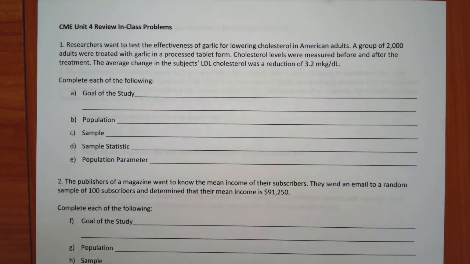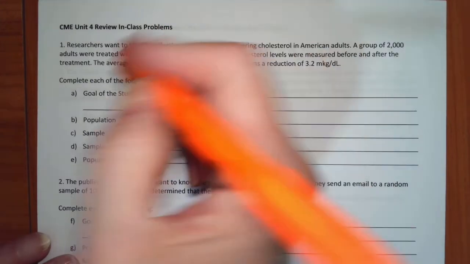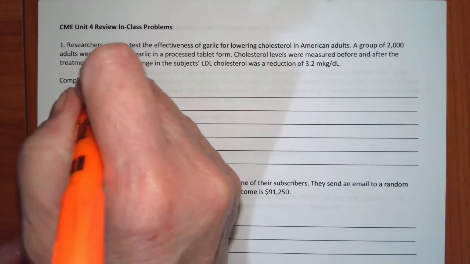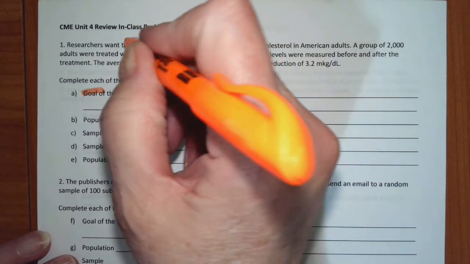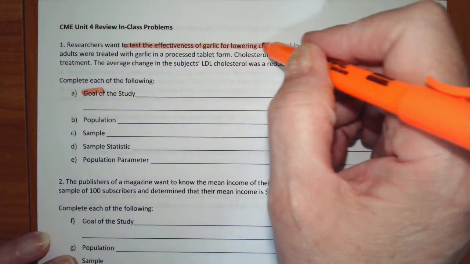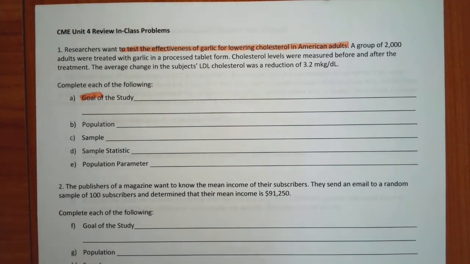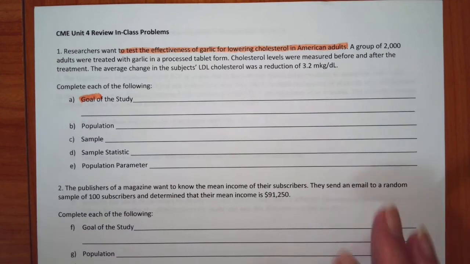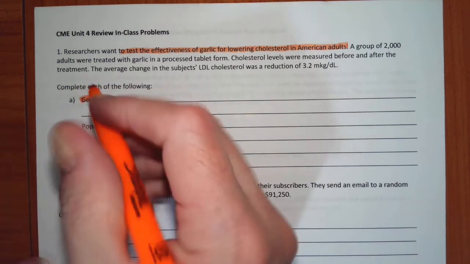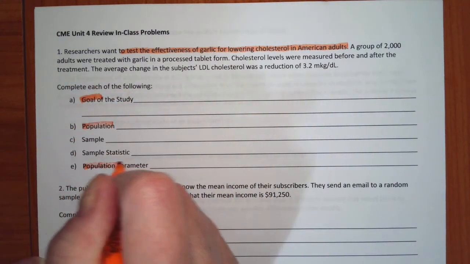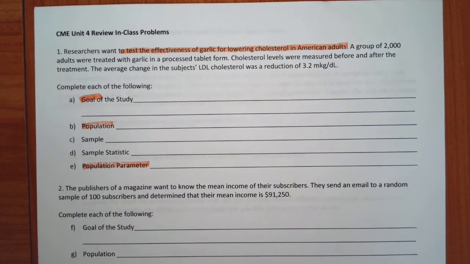The way I do it is, whether the question asks for it or not, I always find out what is the goal of the study. The goal of the study, if you read this, is to test the effectiveness of garlic for lowering cholesterol in American adults. Now you can rewrite that if you want, or again, it may not ask you that in a question. But this is super important because this is where you are going to get your population and your population parameter. Those are going to come from your goal.